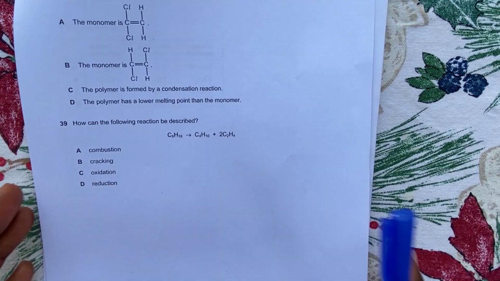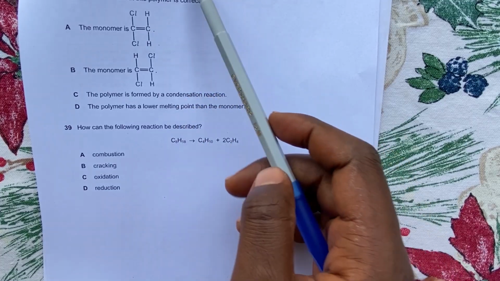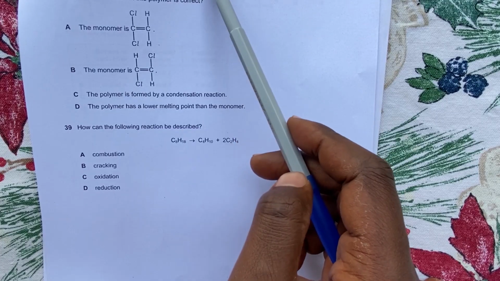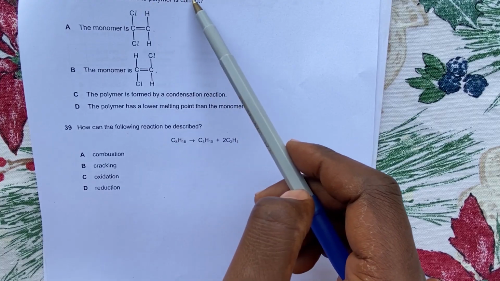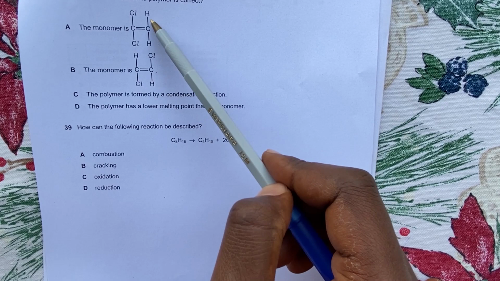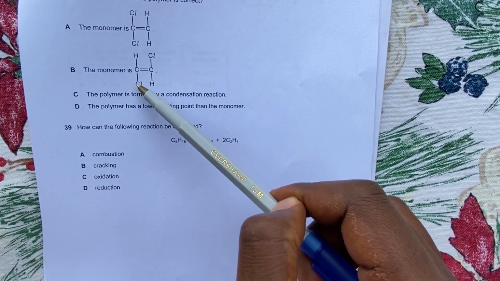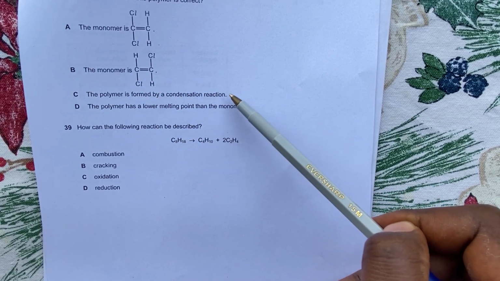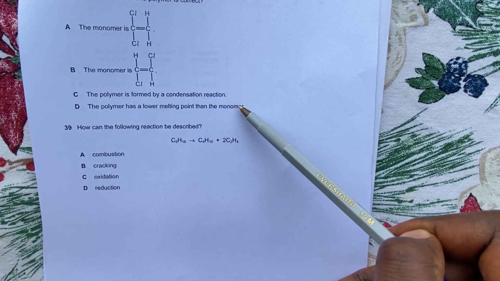Question 38. The diagram shows the structure of polydichloroethene. So this is the structure of polydichloroethene, where we have hydrogens here, single bond, chlorine and chlorine. Which statement about this polymer is correct? The monomer is dichloroethene, 1,1-dichloroethene, and this one is 1,2-dichloroethene. The polymer is formed by a condensation reaction. D, the polymer has a lower melting point than the monomer.